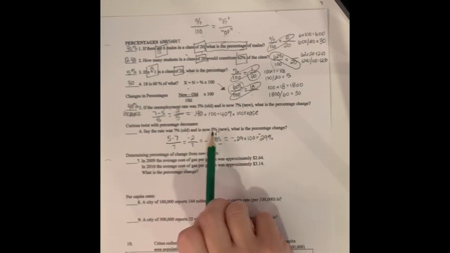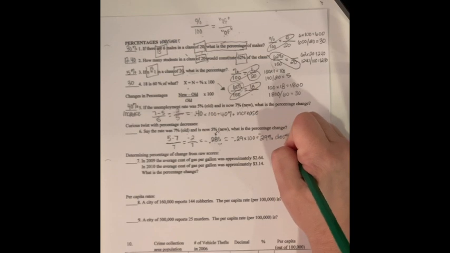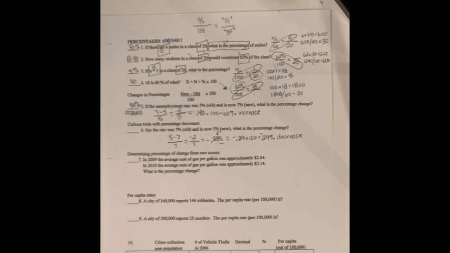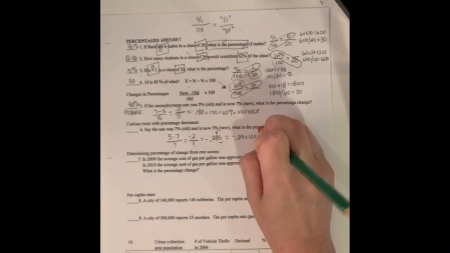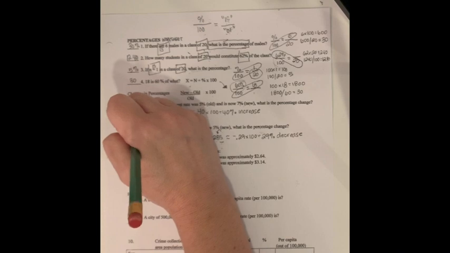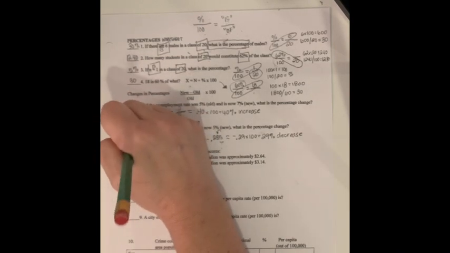Now, technically it is -29%, but here what we have is a percentage decrease because it goes from 7% down to 5%. And so it doesn't make sense to say that we have a -29% decrease. So since the wording is required, we just go ahead and erase that negative sign. We don't have any negative percentages here on percentage change. And so then we're just going to do 29% decrease on our answer line. And again, you would have to put the percentage and the word decrease to get full credit.